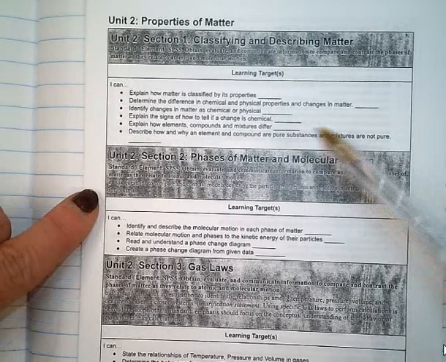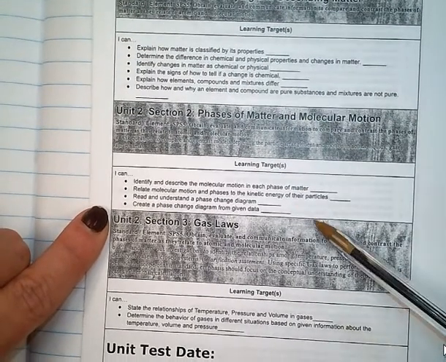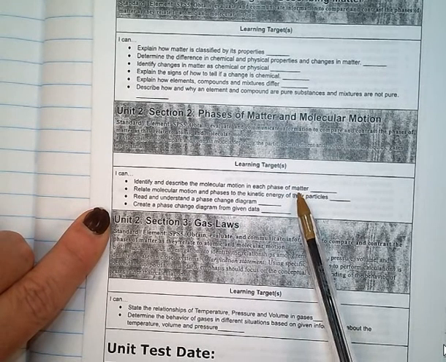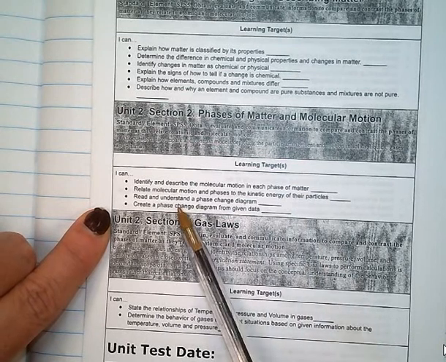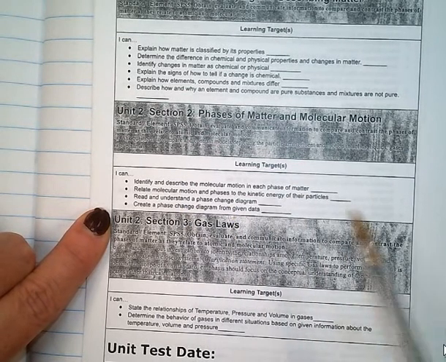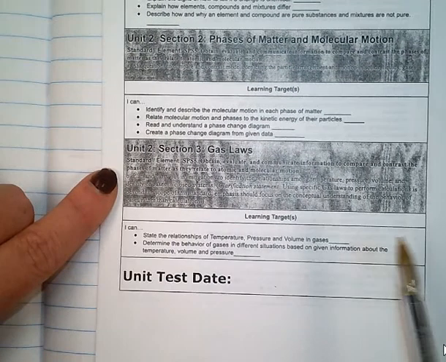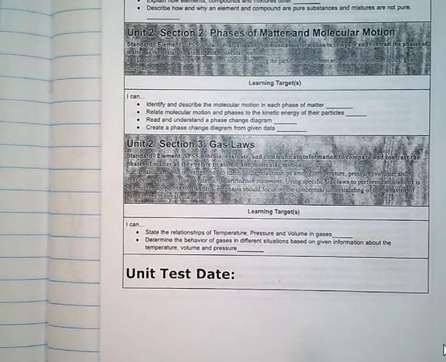That's the first part. And then the second part, because we had a quiz over that, and then we did these I can statements about molecular motion and the phases of matter, kinetic energy of the particles, reading and understanding the phase change diagram, and creating a phase change diagram if you were given some information. Could you do that? And then the last part was the gas laws that we just did today in class.